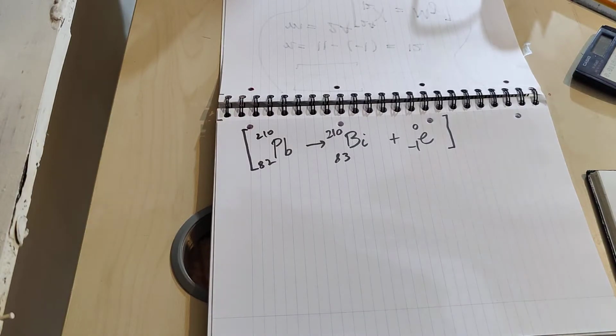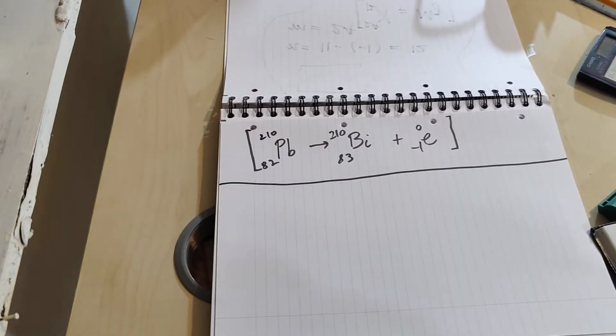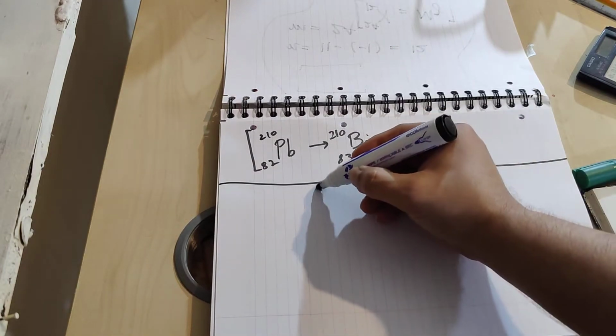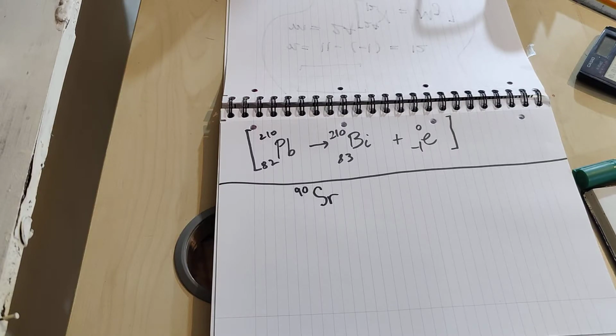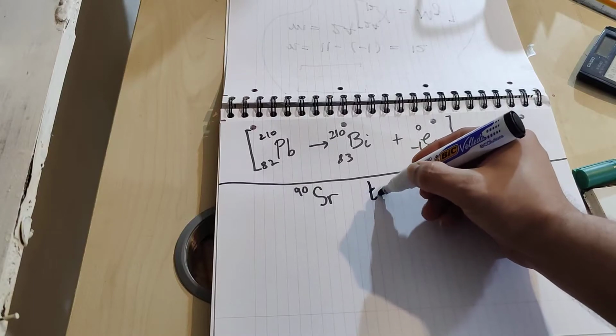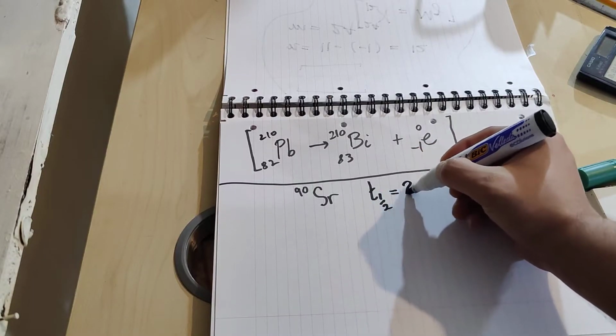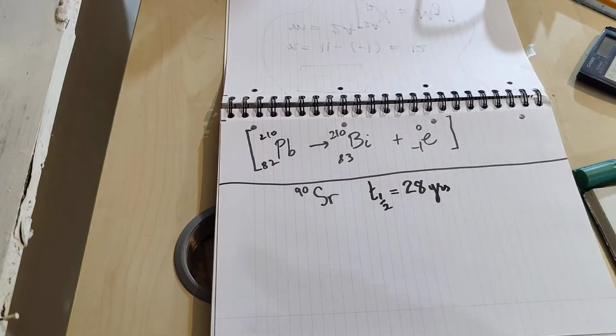Okay, so now a very important question. The question says you have strontium 90, and it's a radioactive isotope which is produced in nuclear reactors. It has a half-life of 28 years, effective half-life of 28 years. Answer the following questions about a 100-gram sample of strontium 90.